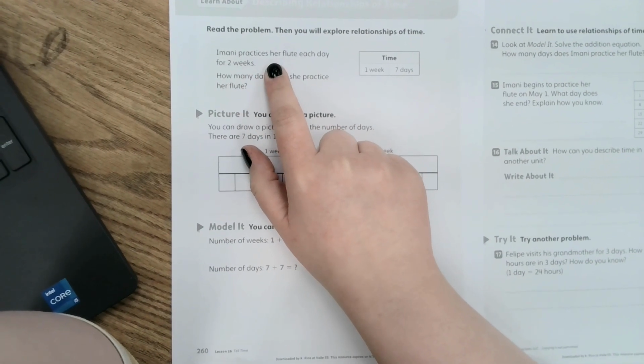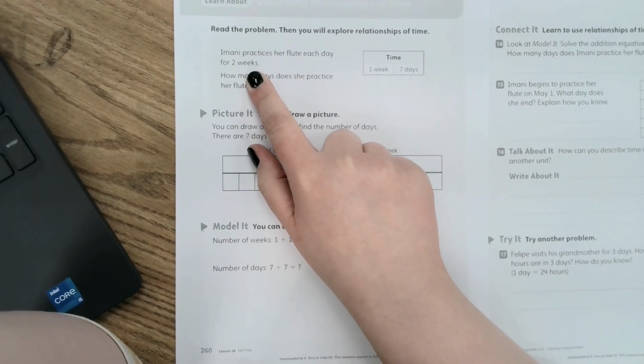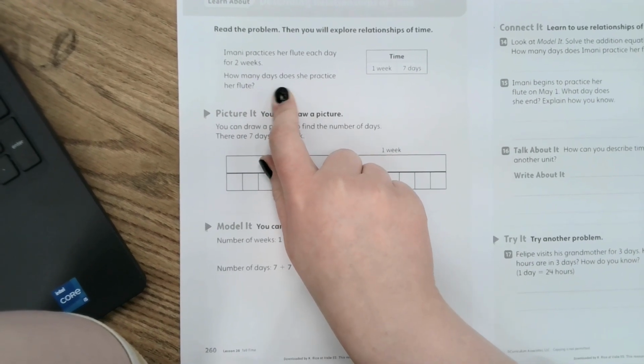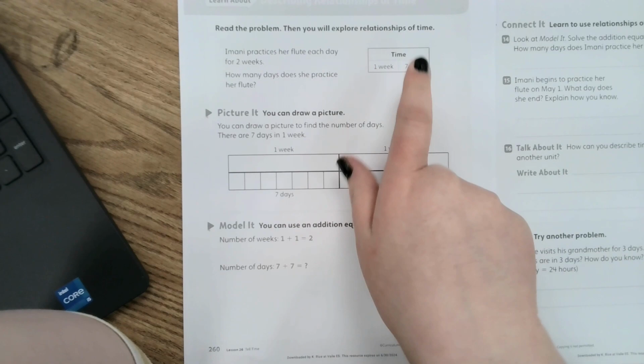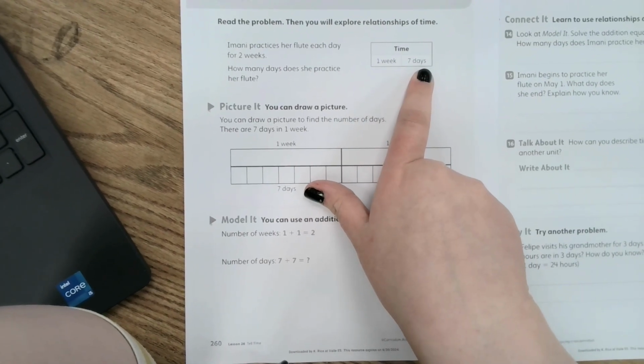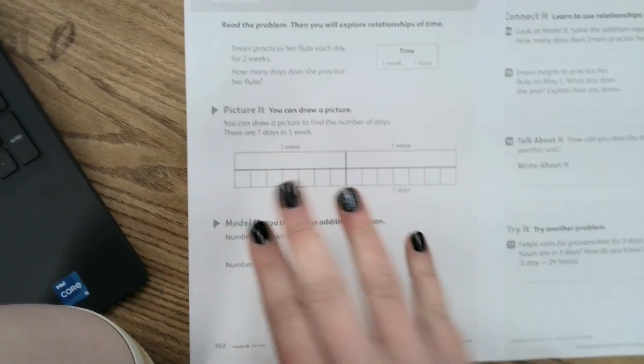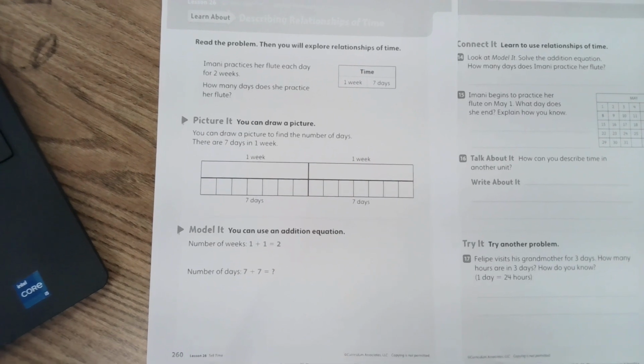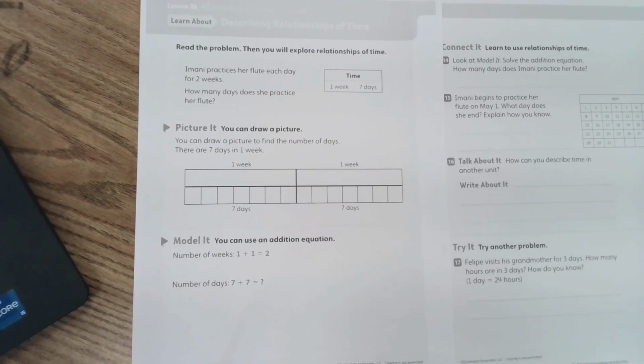Amani practices her flute each day for 2 weeks. How many days does she practice her flute? Time, 1 week, 7 days. Okay? We all know that there's 7 days in a week. Monday, Tuesday, Wednesday, Thursday, Friday, Saturday, Sunday. Okay? That's what she's saying. So she's practiced her flute for 2 whole weeks. So how many days does she practice?